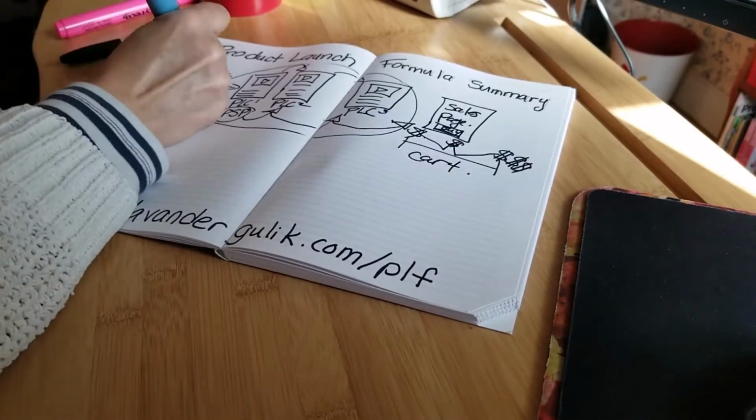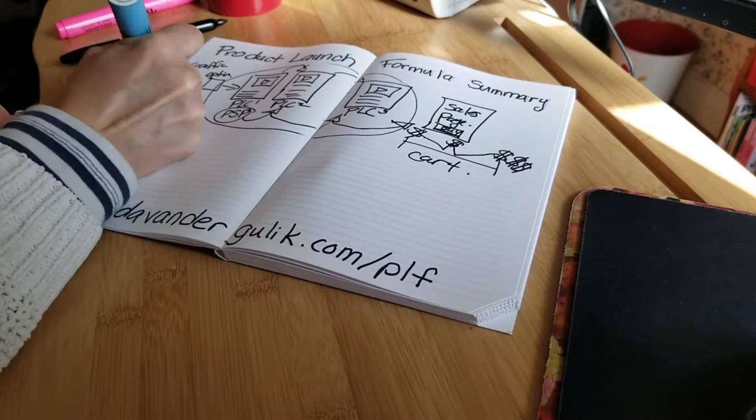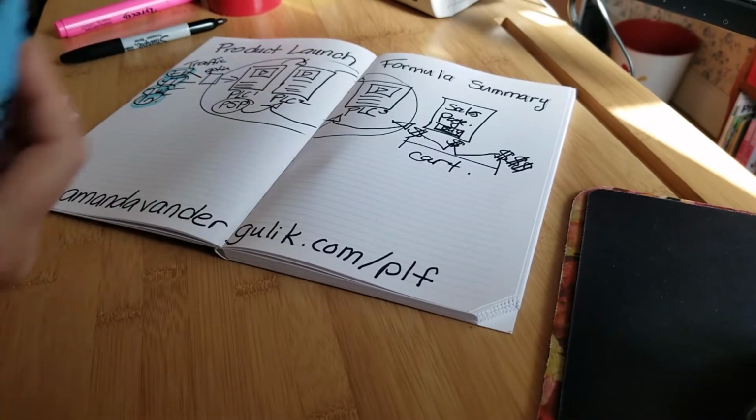And when people know something is going away, they're more likely to buy, especially if they've first been nurtured with really great, valuable content.